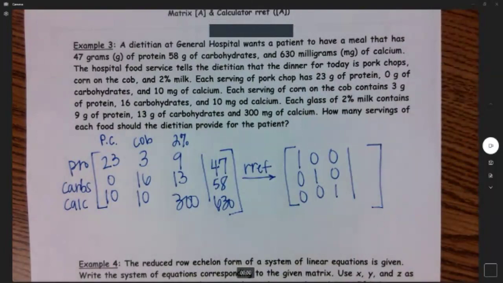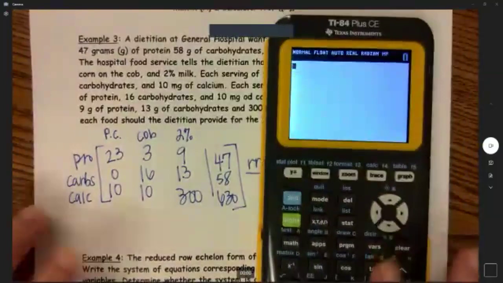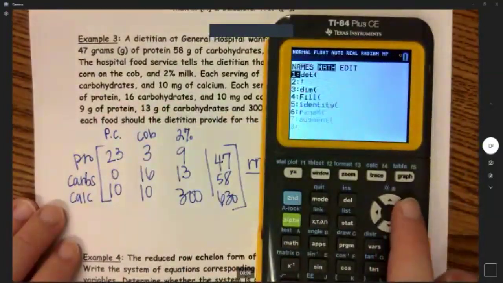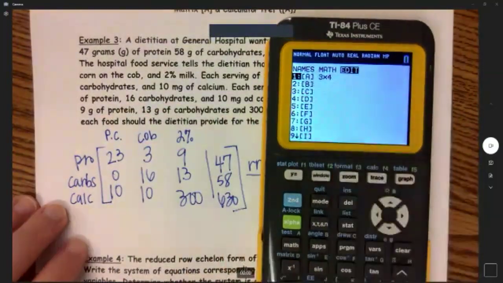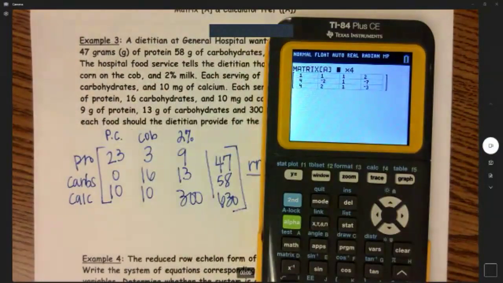Okay. So I've cleared off my calculator. We're going to go into matrix. I'm over here to edit, and I'm going to stick with my matrix A. It is still a 3 by 4. And rewrite over. You don't need to clear. 23, enter, 3, enter, 9, enter, 47, enter, keep going.